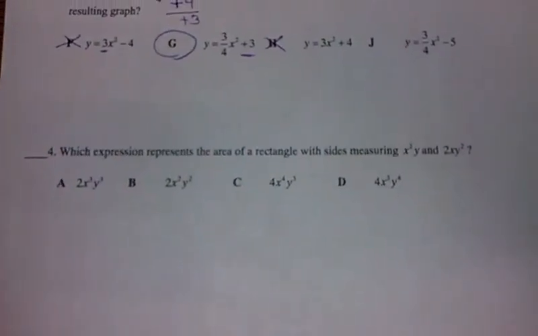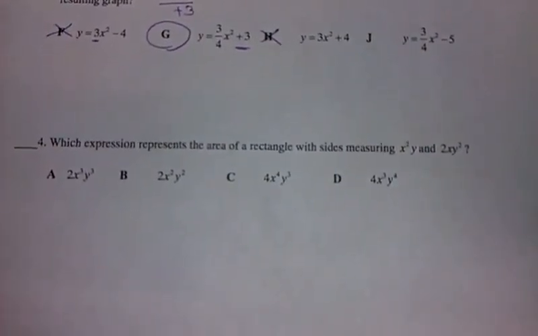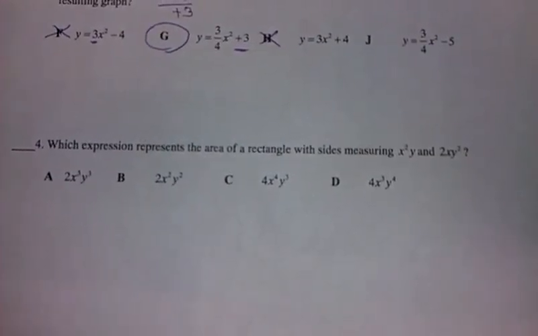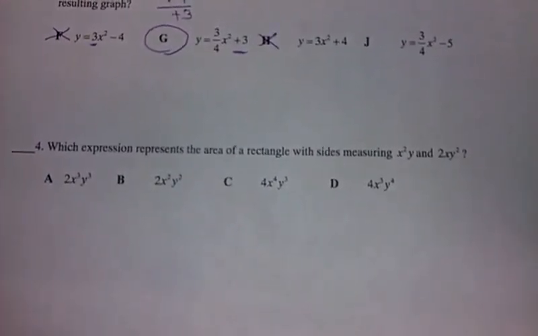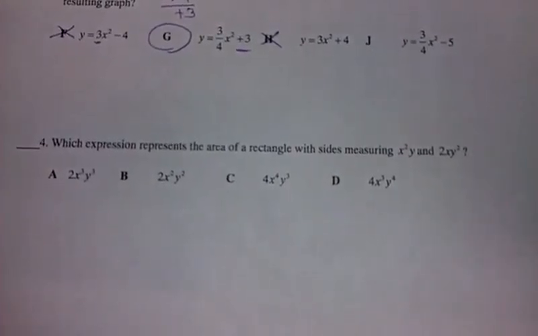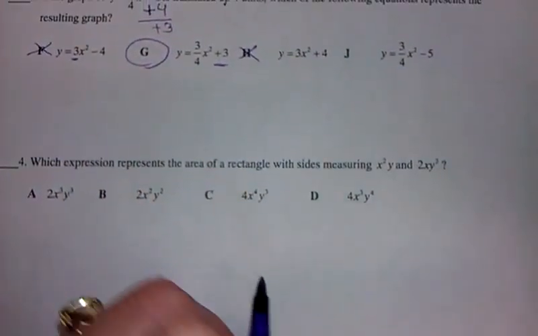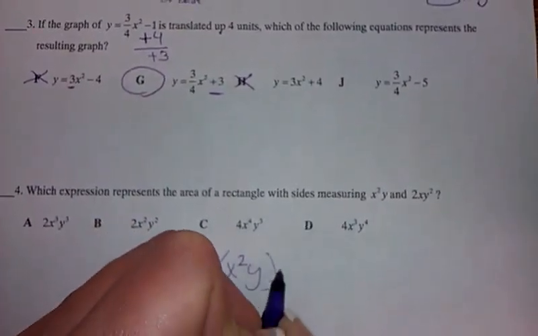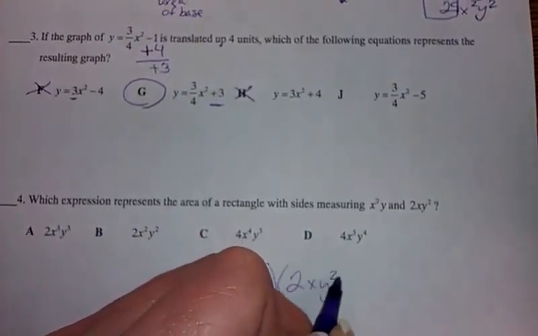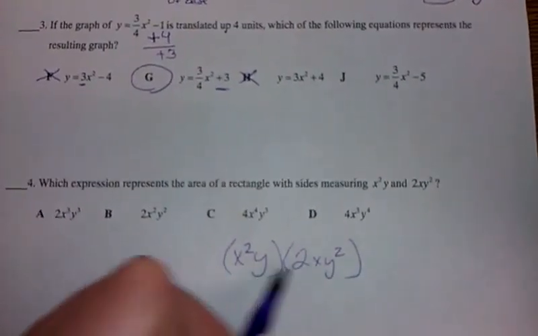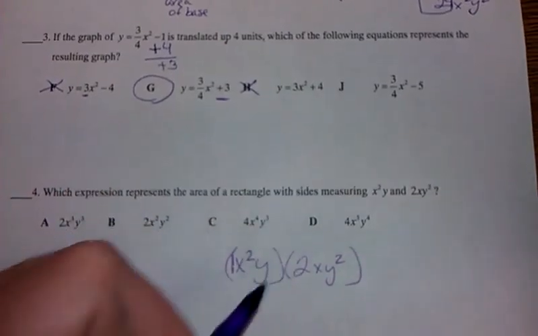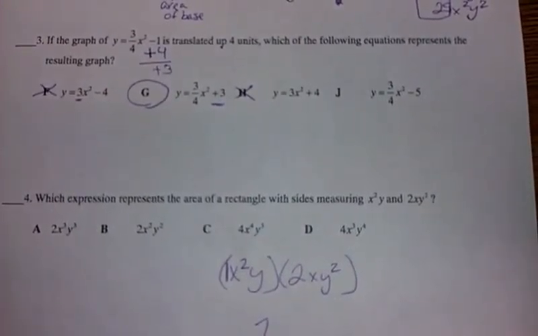The last one for this objective. Which expression represents the area of a rectangle with sides measuring x squared y and 2xy squared? Area of a rectangle is length times width, so all I'm going to do is multiply these two. There's no coefficient written in front, so it's a 1. 2 times 1 is 2.